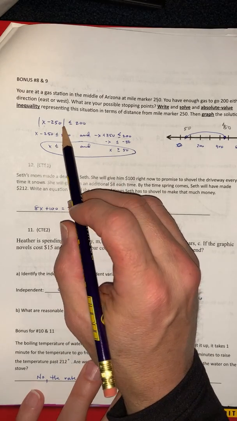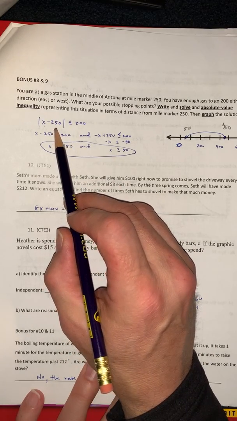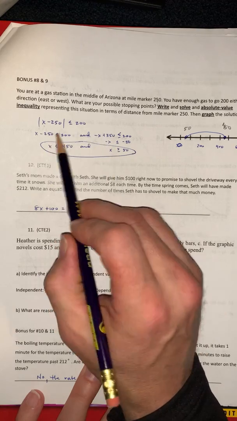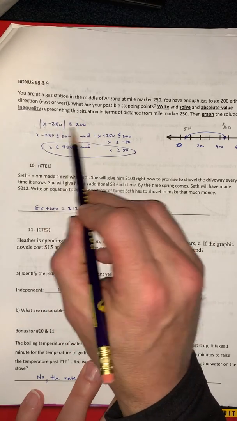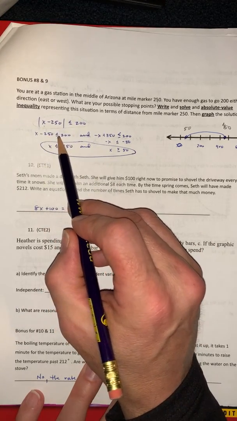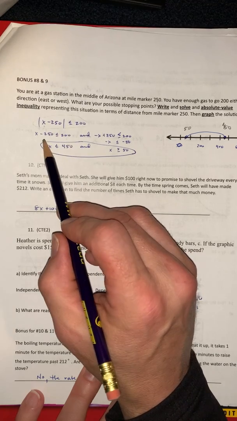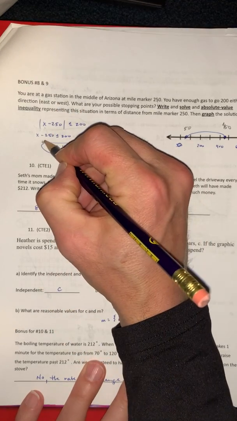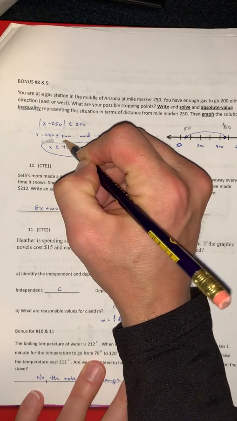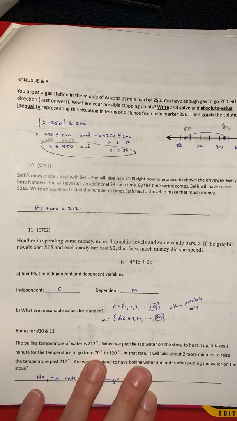Similar to what we did on the other absolute value equation or inequality, we write two inequalities. Exactly what was there, x minus 250 less than or equal to 200, without the absolute value signs. Of course, we're going to add the 250 to both sides in that case, and we end up with x is less than or equal to 450.